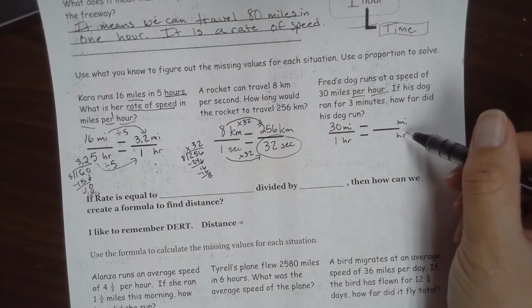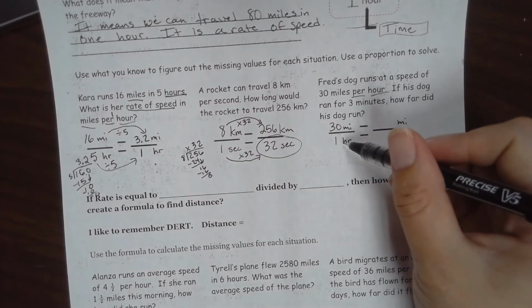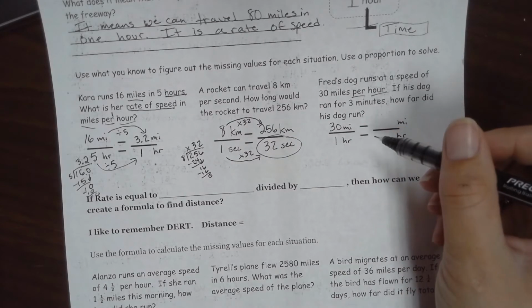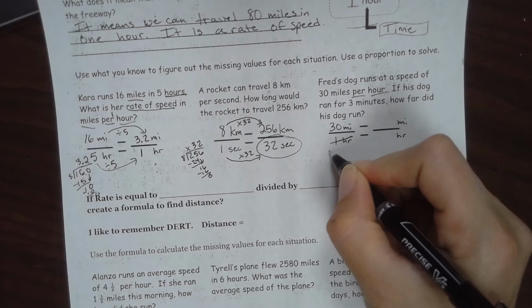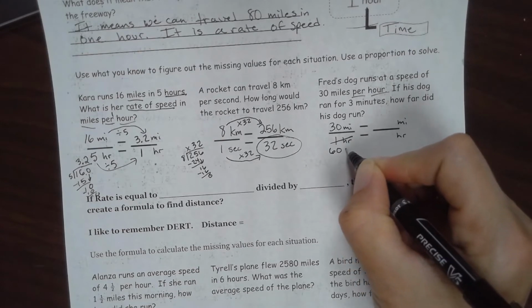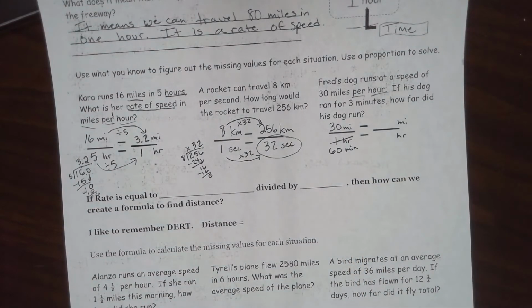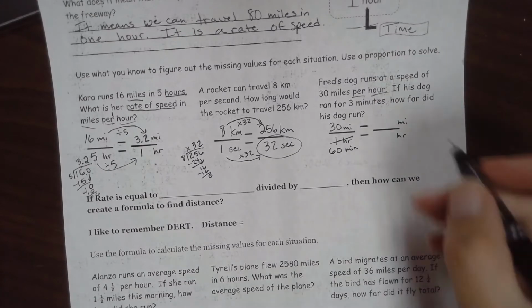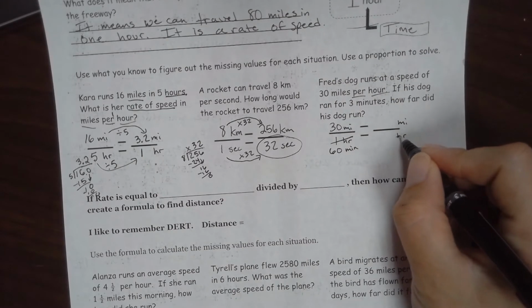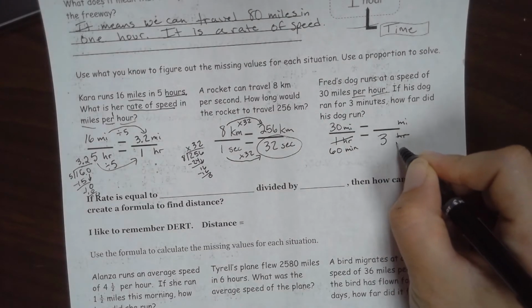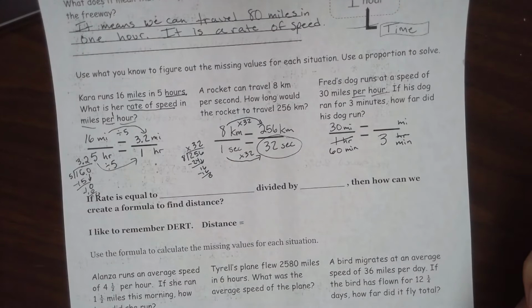However, this is where I can do a little bit of thinking. How many minutes are in 1 hour? 60. So here's what I'm going to do. I'm going to put 60 here. 60 minutes. Do you guys understand how I changed that? I'm just replacing it with something I know that is equivalent to it. But since I want to know for 30 minutes, I need this one to also be in minutes. They have to be in the same unit.